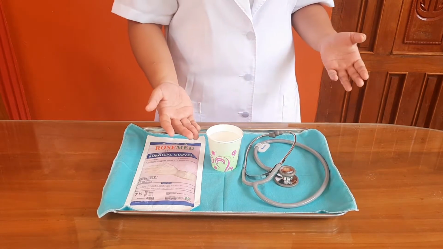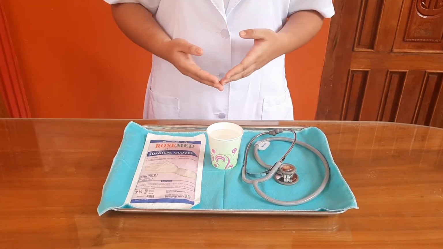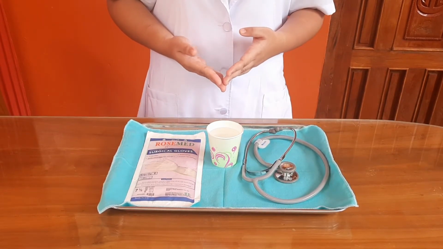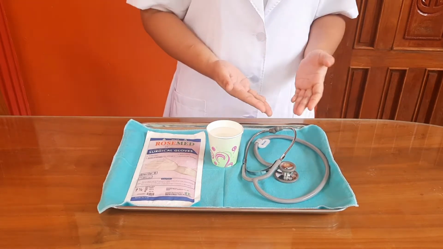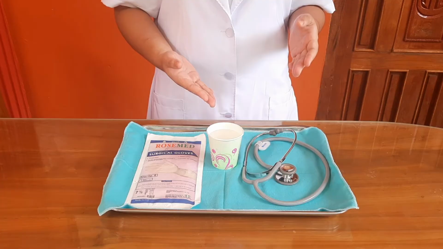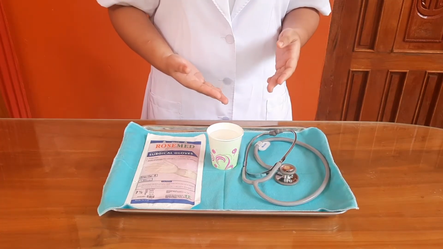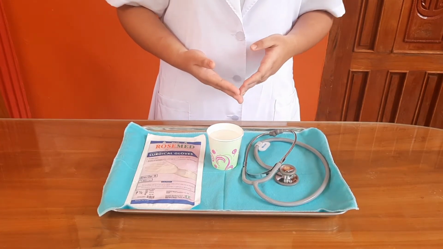And we have here also our cup of water that will be used in the thyroid assessment and the movement of the thyroid. And we have here our stethoscope that will be used in listening for bruit sounds in the thyroid assessment. So now I will be donning my gloves and I will start with the assessment.